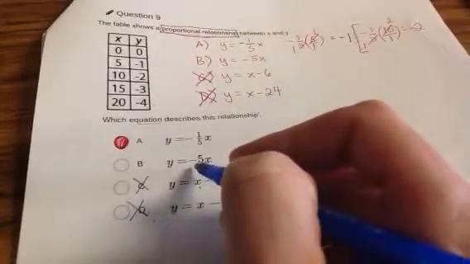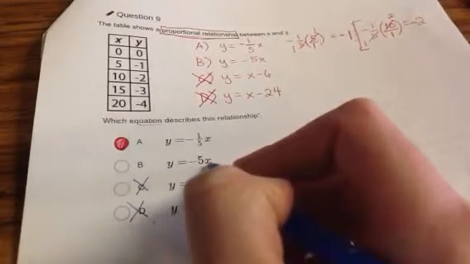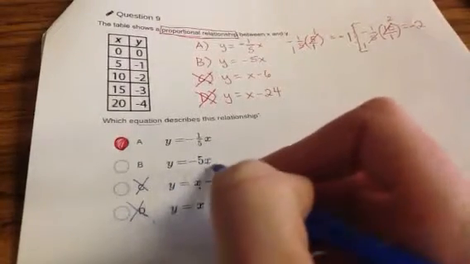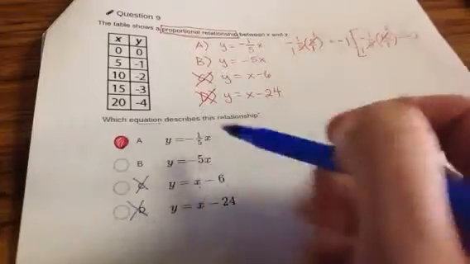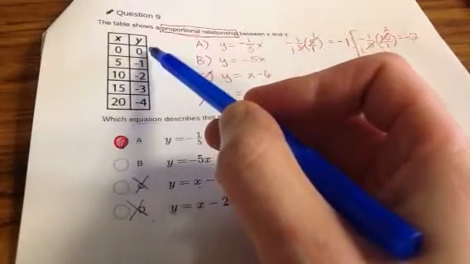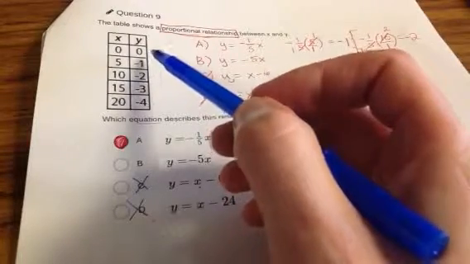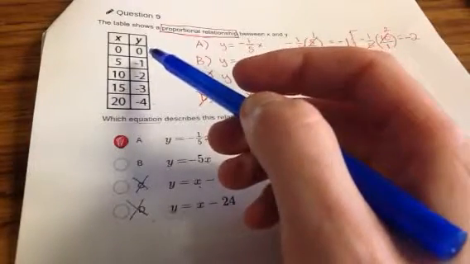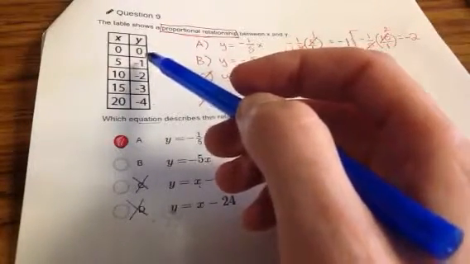So let's go through and look at B. Let's plug in an x value of 0. Negative 5 times 0 is what? 0. Does that show up in our table? Yes, it does, okay? So when it does show up on your table, you need to check at least 1 or 2 more x values.